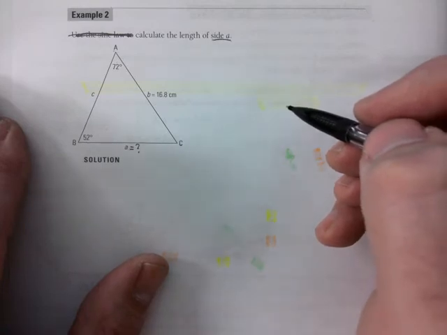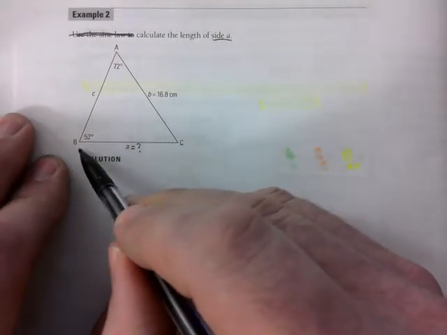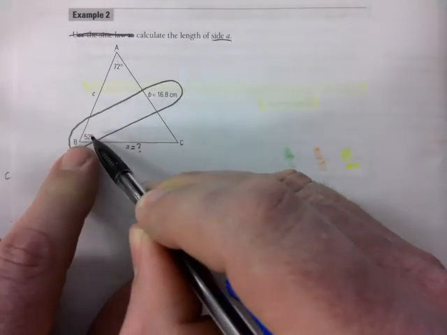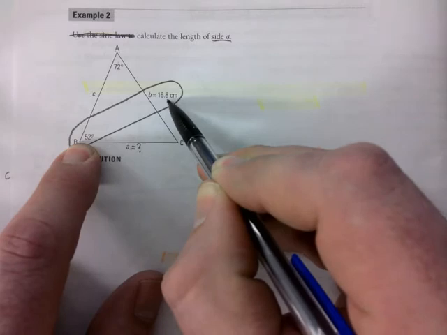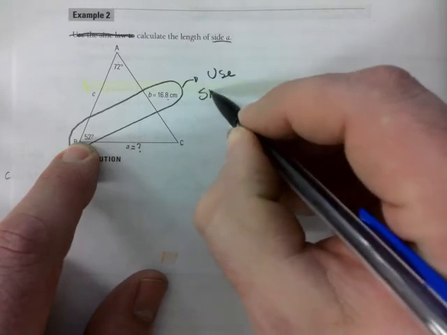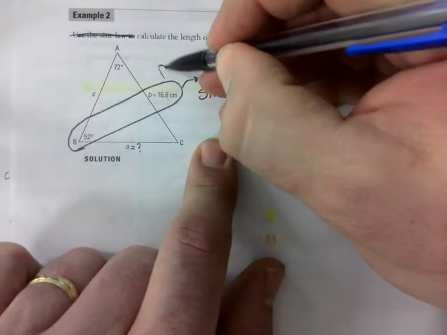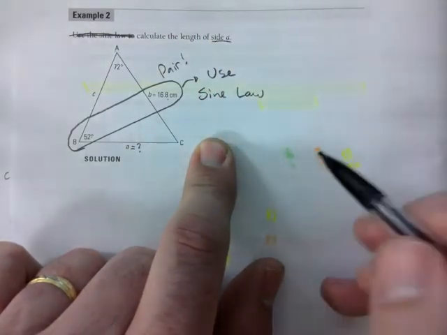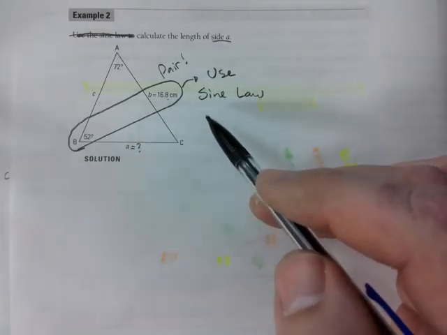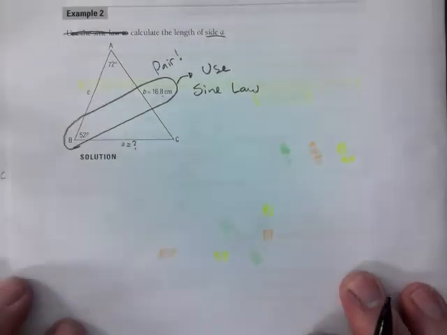We cannot use SOHCAHTOA, guys. There's no 90-degree angle anywhere here. But do you see a pair? You should see a pair. That's what I call a pair. You know the angle and you know the side length across from it. Guaranteed, you got to use sine law, because you have a pair. Let's put a pair right up here. Pair, exclamation mark. If you have a pair, we're going to use cosine law later. But if there's a pair, you have to start with sine law, guaranteed. If you remember that, your life is going to be a lot easier.